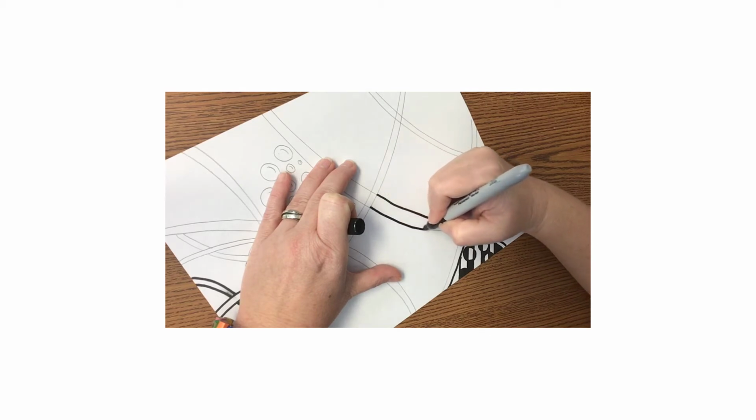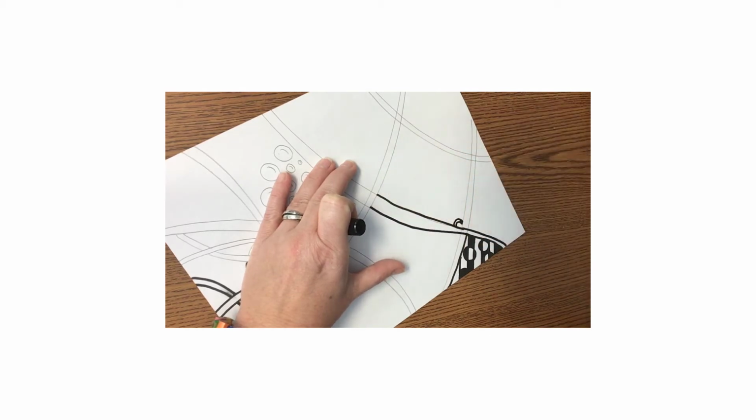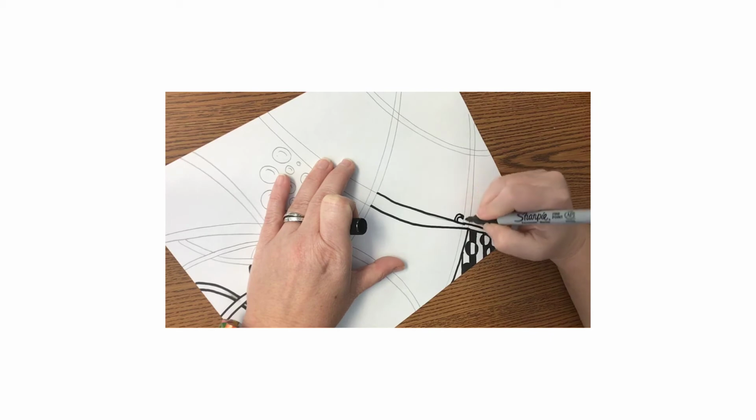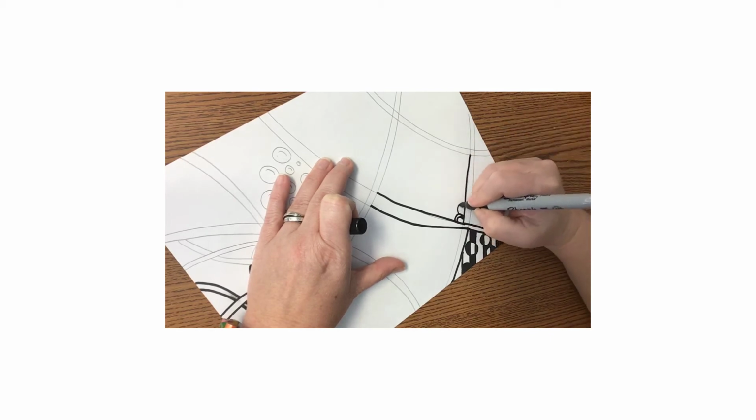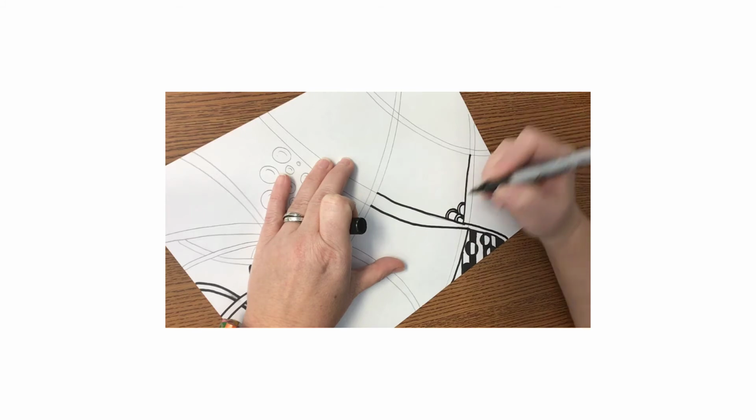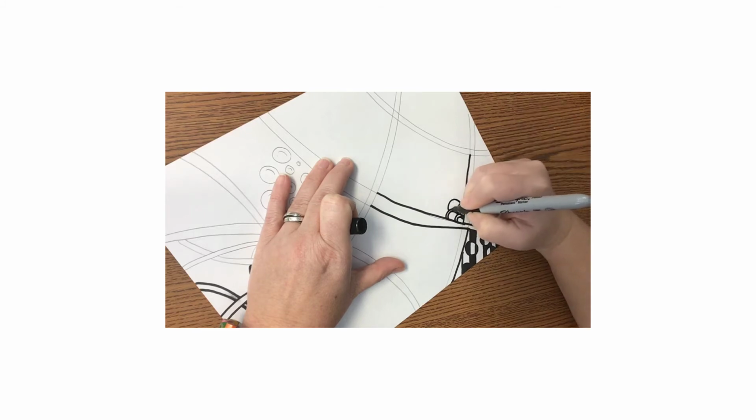However, just remember, Sharpies don't erase. So if you make a mistake, it's a permanent one. Unlike Christ, when we make mistakes, and I make mistakes all the time, He can forgive us, which erases our mistakes. And we can learn from our mistakes too.